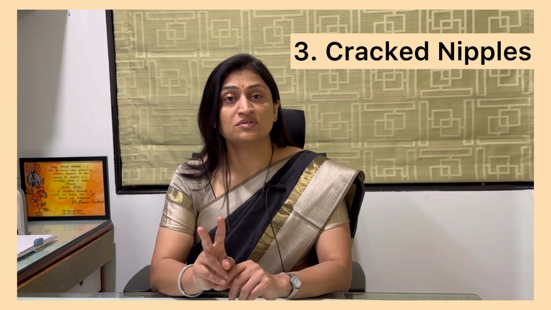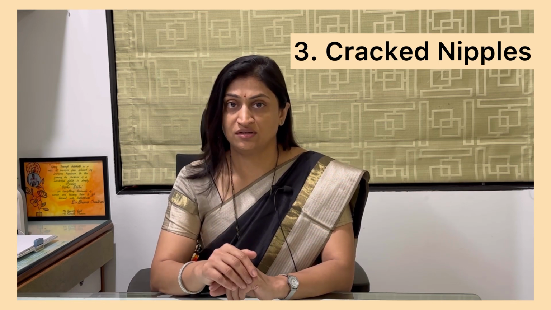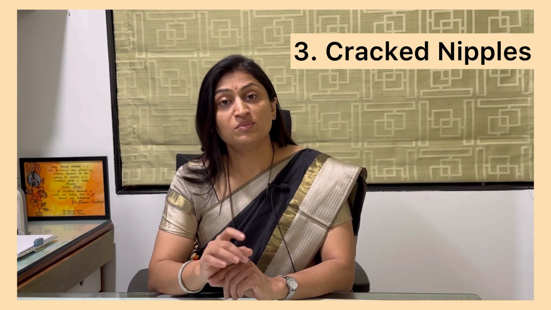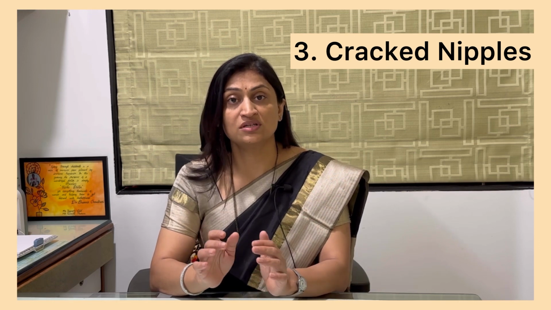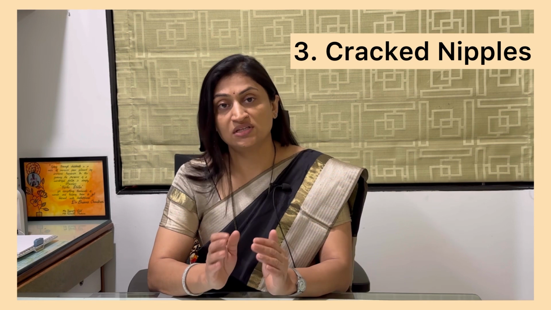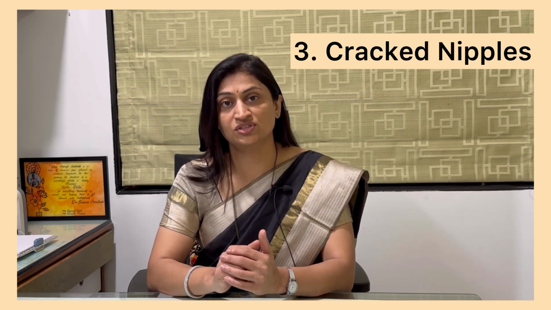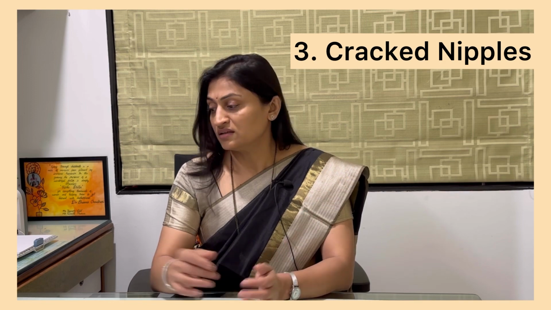So two most important things I am telling again and again. First is positioning. So what do we mean by positioning? It is how she is sitting and attaching the baby to the breast. So she can either sit with support, or she can lie down in a lateral position. Then we can understand the proper attachment in a demo.